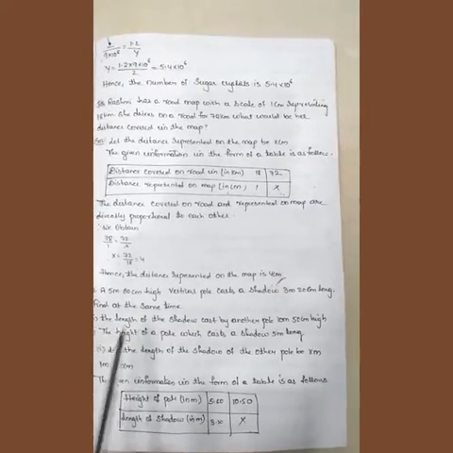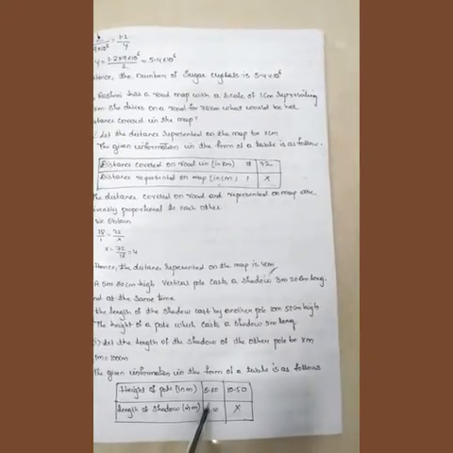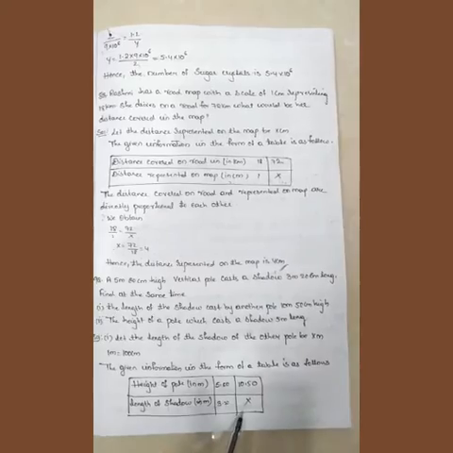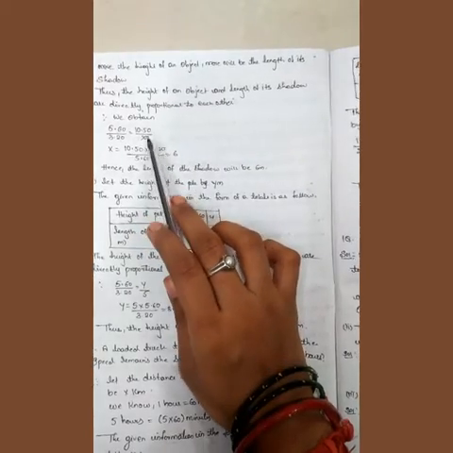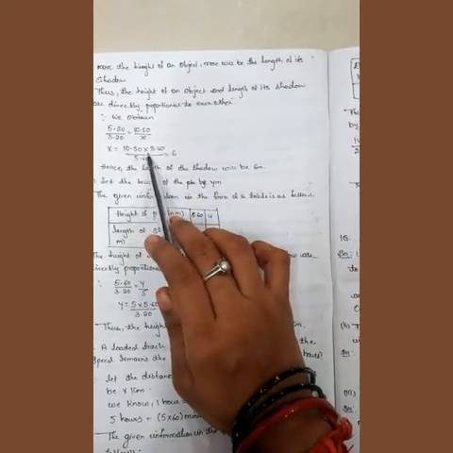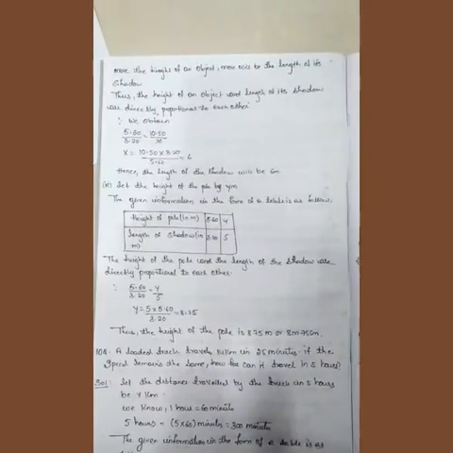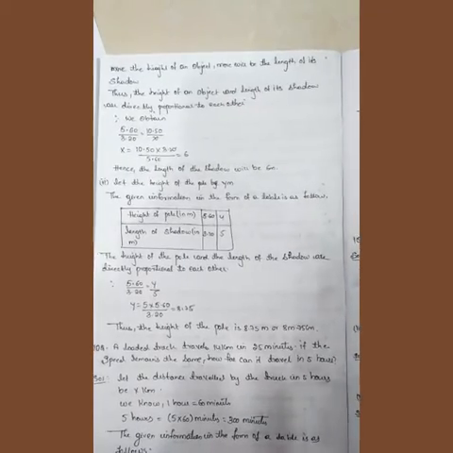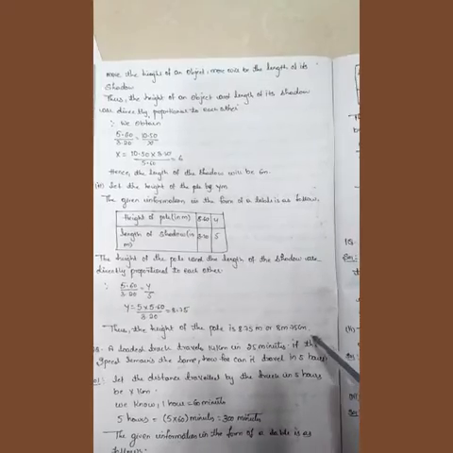So first bit, let the length of the shadow of the other pole be x. So 5.60 by 3.20 is equal to 10.50 by x. X is equal to 10.50 into 3.20 by 5.60, which is 6. Hence the length of the shadow will be 6 meters. The second bit we need to do in the same way. We will get the answer as 8 meters and 75 centimeters.